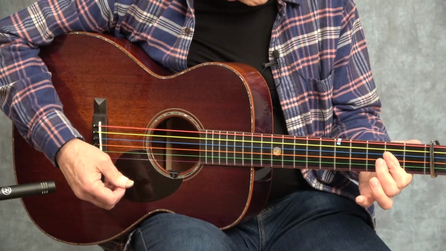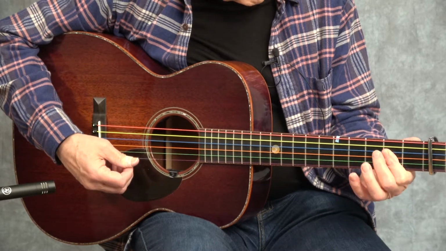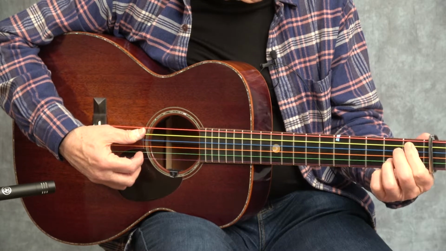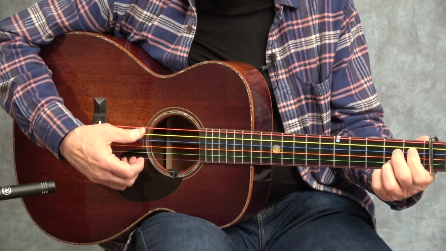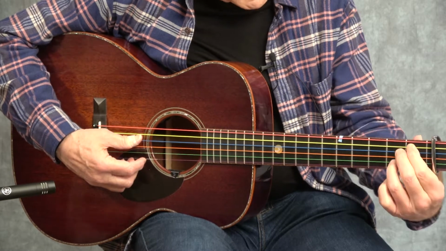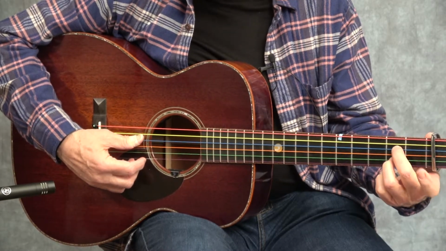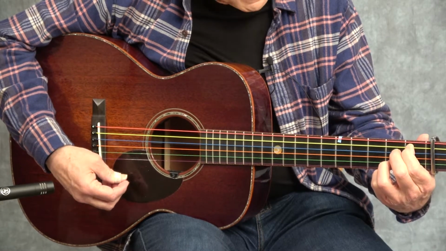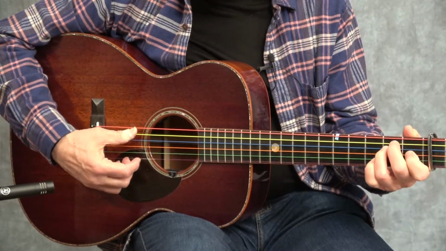A. Now I'm going to play an A7th with a diminished. I'm playing an A sharp diminished, actually. My first finger's on the 5th string's 1st fret, and I'm playing an A7 shape with my 2nd and 3rd fingers. And then I'm going to go to an E chord.